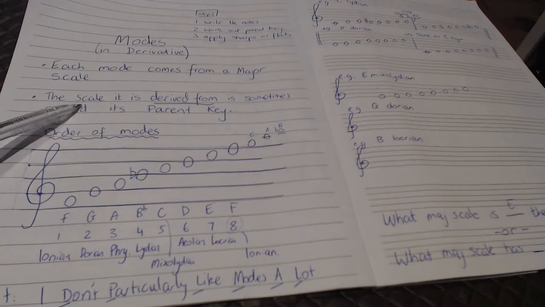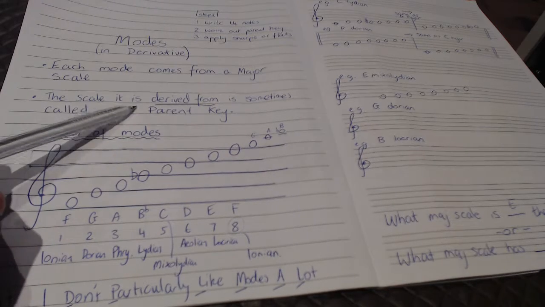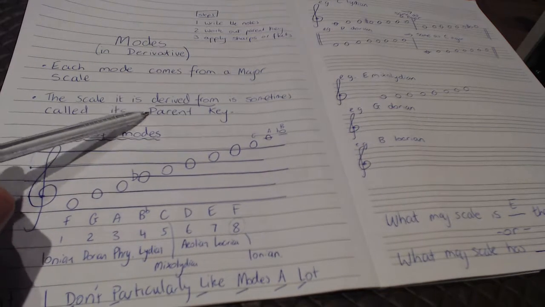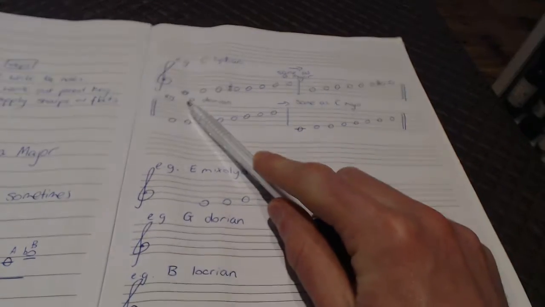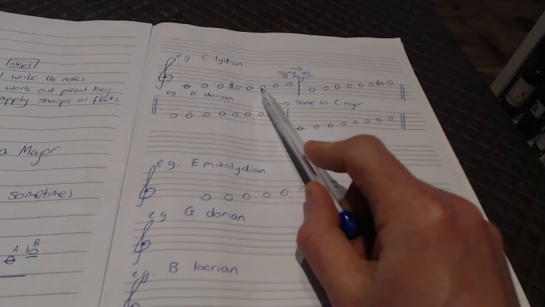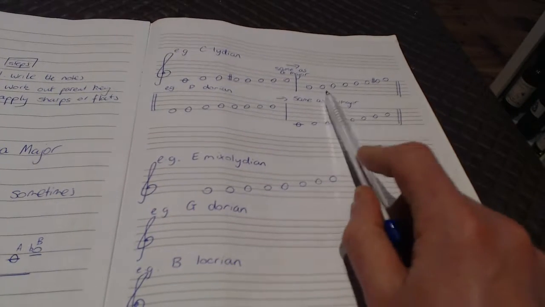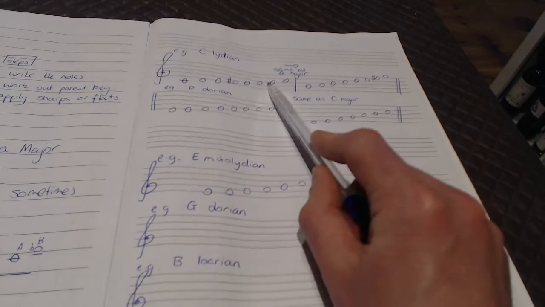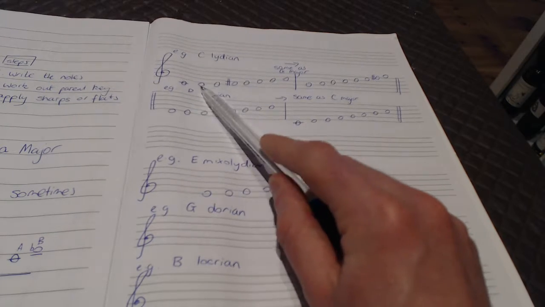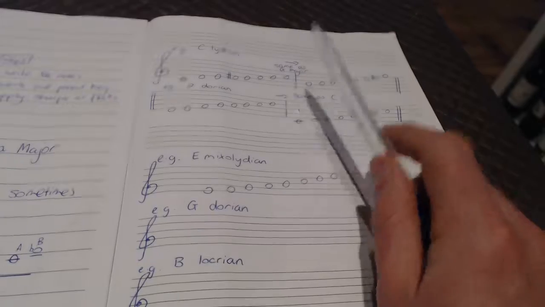Alright, so how is that useful? What can we do with that? Well, the major scale that these modes are derived from is sometimes referred to as the parent key. For example, the C Lydian mode is the same as the G major scale, because if I look at the notes of C Lydian, I can see I've got an F sharp and everything else is natural. That's exactly the same as the key signature of G major.